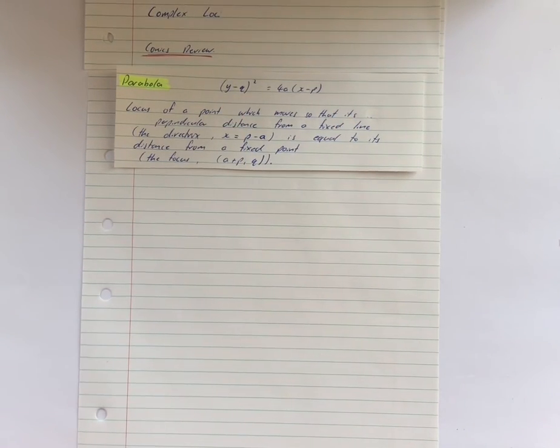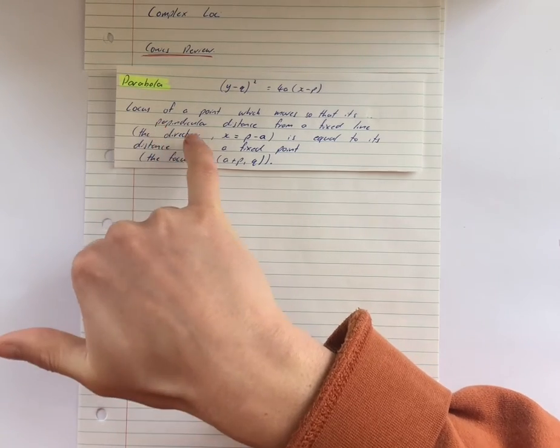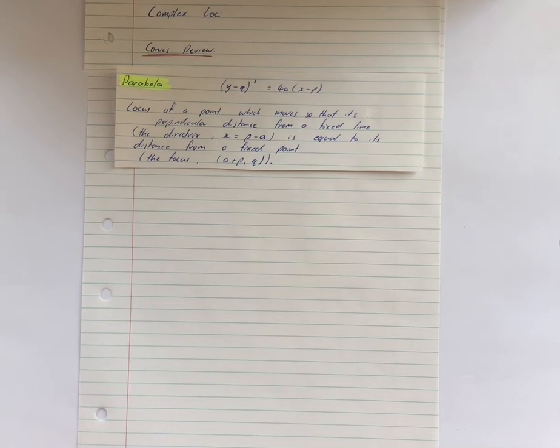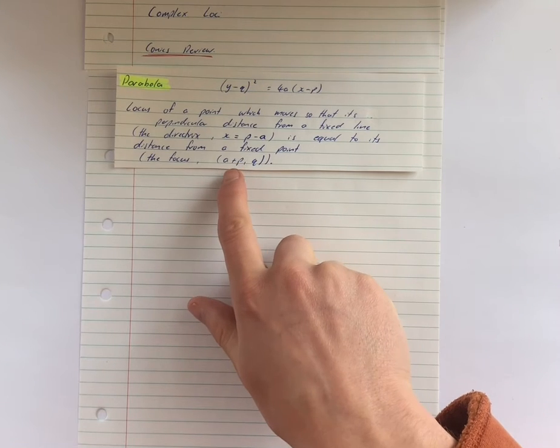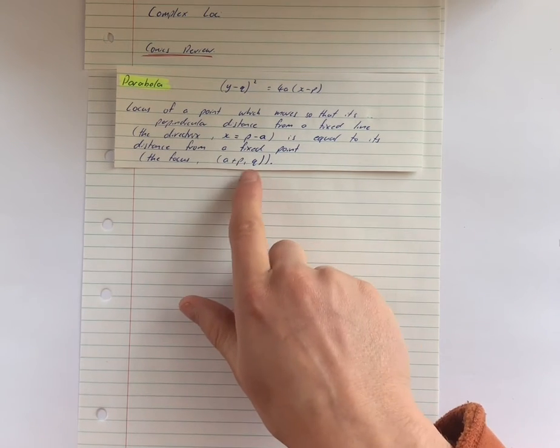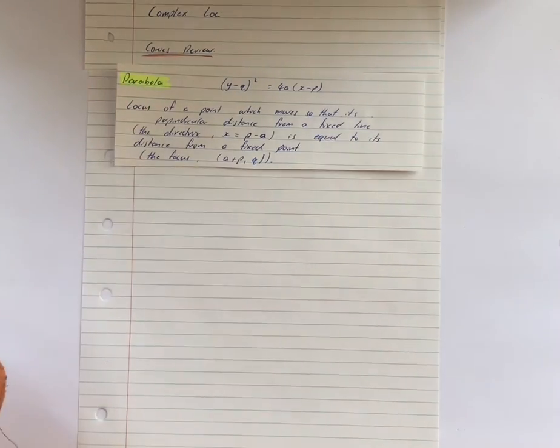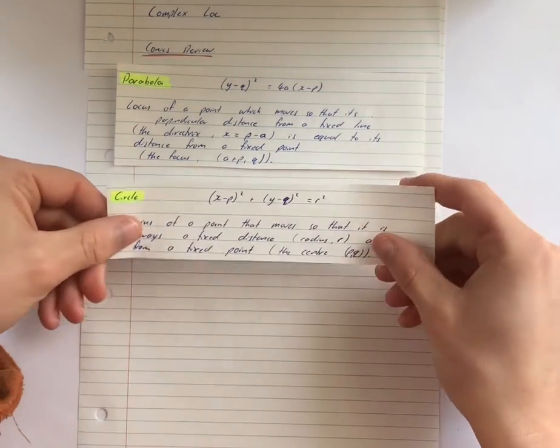This is the locus of a point which moves so that its perpendicular distance from a fixed line, the directrix, x equals p minus a, is equal to its distance from a fixed point, the focus. For this one, the focus will be found at (a plus p, q), that would be the coordinate of that focus.